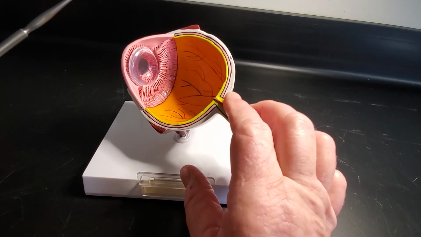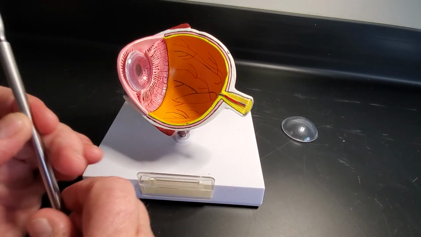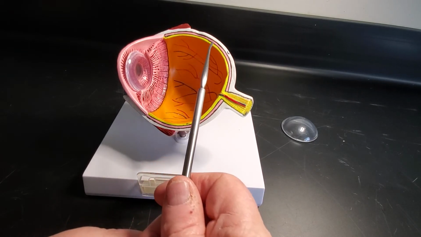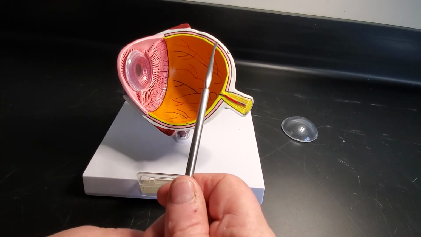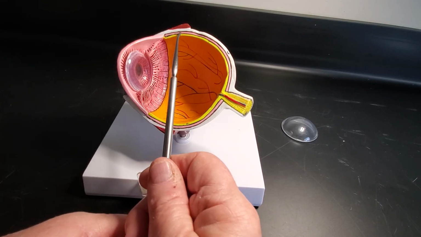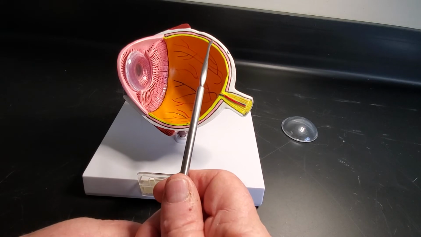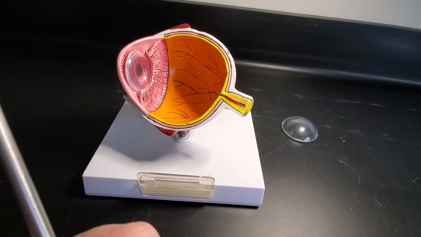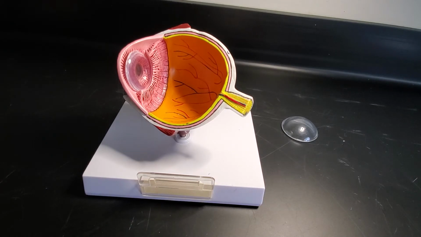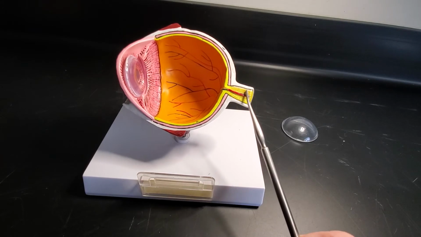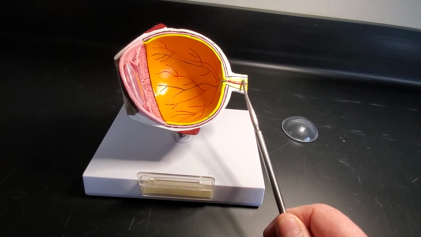And then if we just look at the rest of the model, anything that's in pink is the rest of that vascular layer, and this is called the choroid, okay? So the pink layer is the choroid. If we move on to the inner layer, or the inner tunic, that is what we call the neural tunic, okay, or the retina.